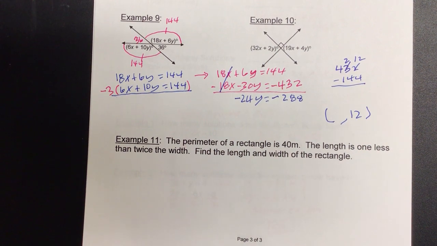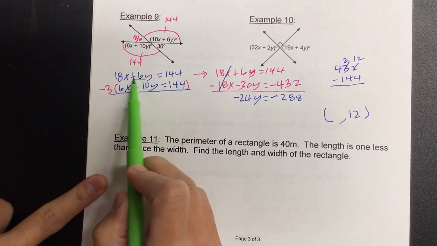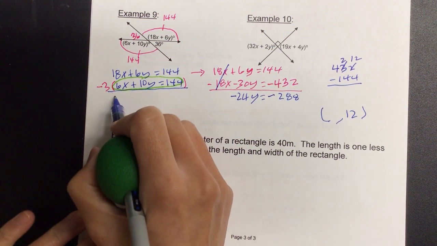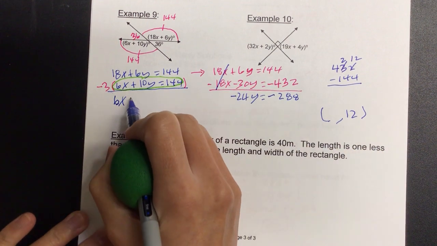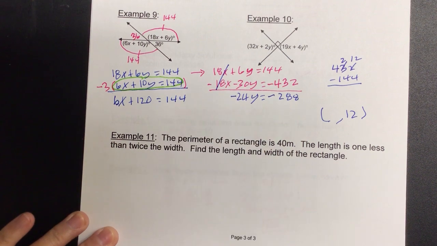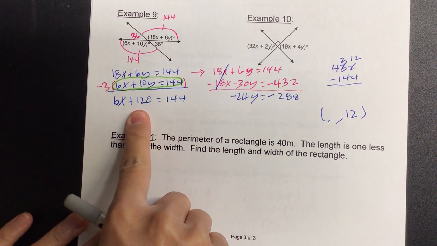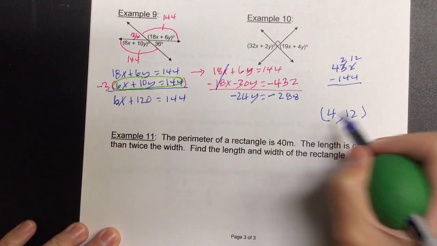For the x piece, I want to plug it back in. I think I want to plug it back into the smaller one, the smaller original. So let's do that. We have 6x. 12 is my y, so that's going to give me 120, plus 6x is equal to 144. So if I take 144 minus 120, that's 24, right? And 24 divided by 6 is? 4. Boom.